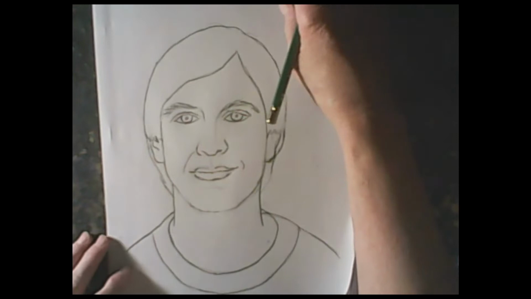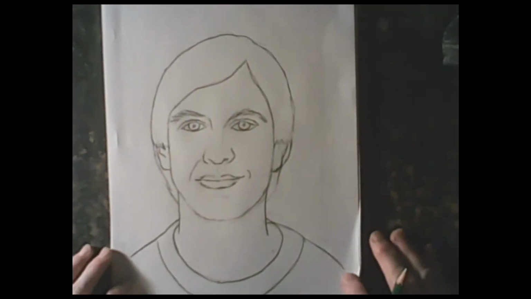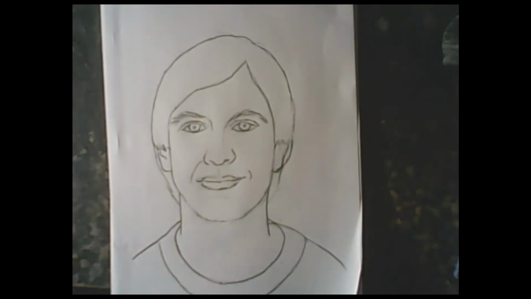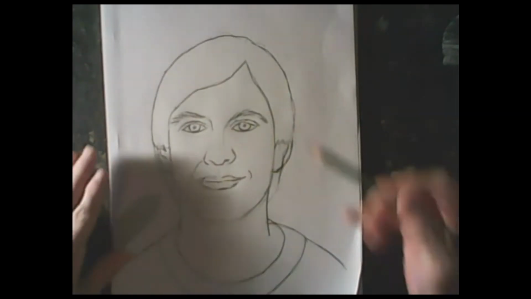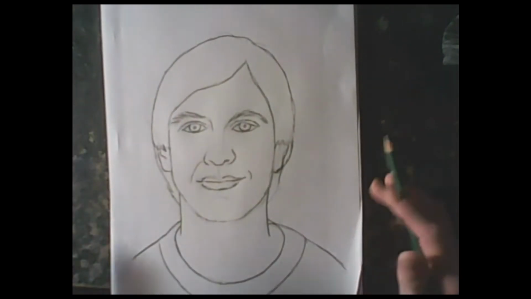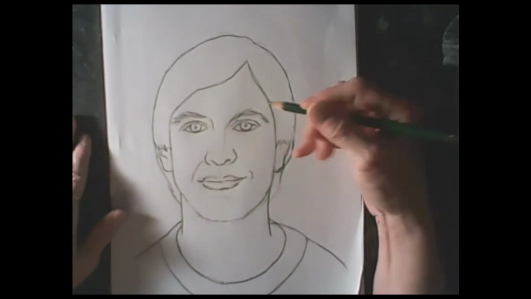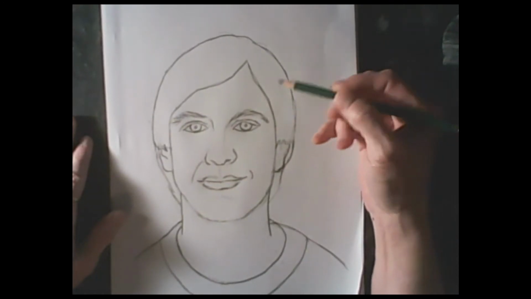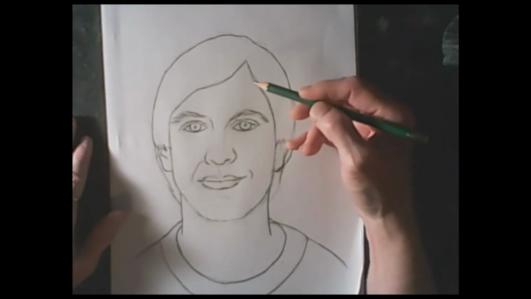Okay, students, so I'm going to show you a little bit about how to create different values with your pencil. So you'll see here that I have an outline of the drawing that we were looking at yesterday. And what I'm going to do is show you with pencil pressure how to create these different values.